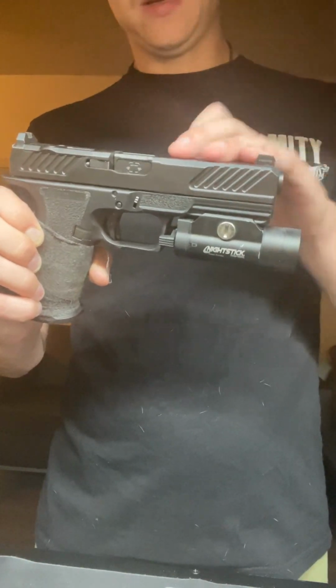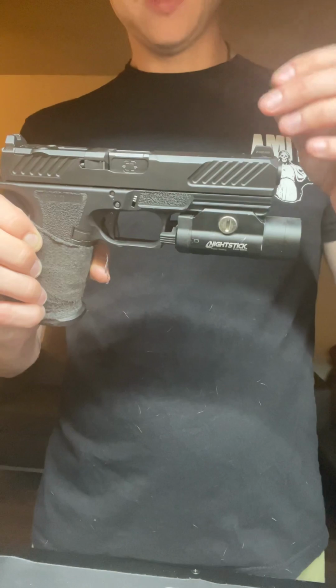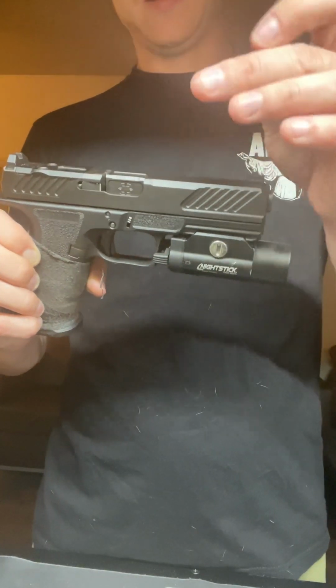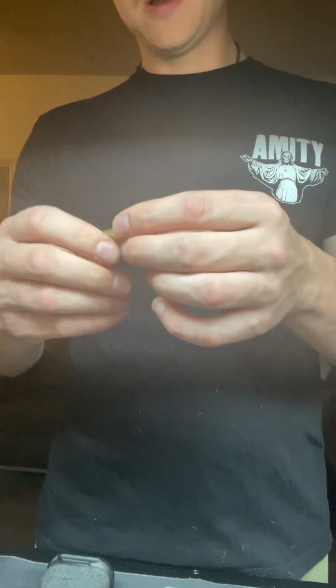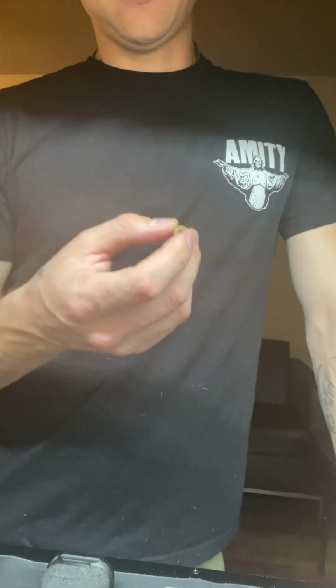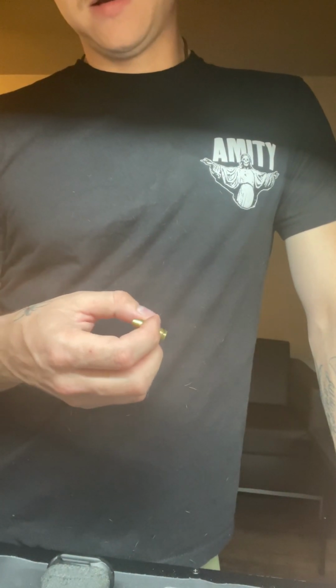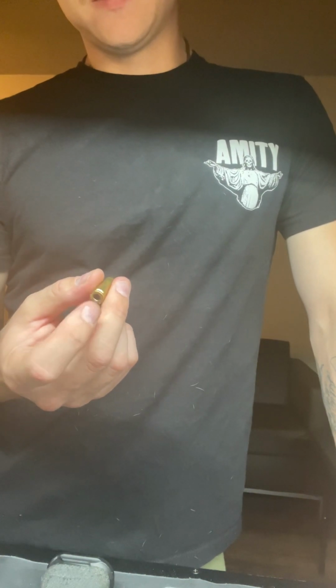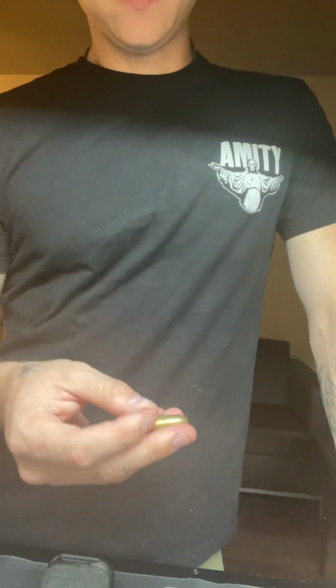So you've got to look at that. You've got to look at how clean the bore is. Is it a manufactured cartridge? Is it a shitty cartridge like a Wolf or the Russian ones? Tula ammo.